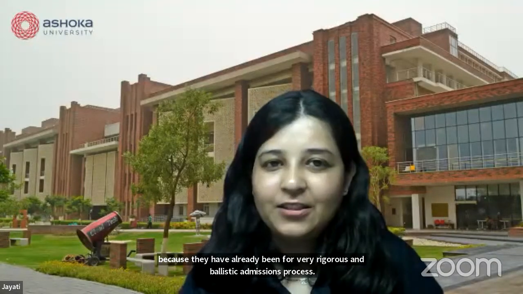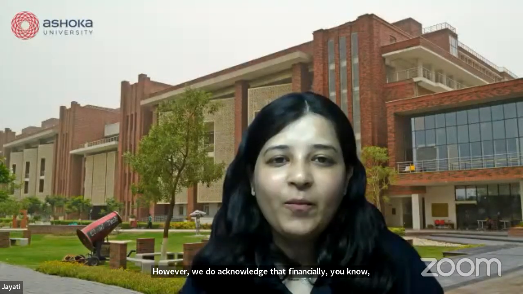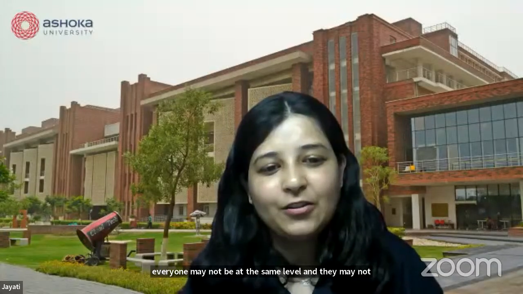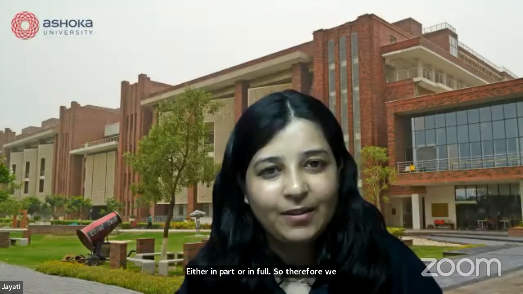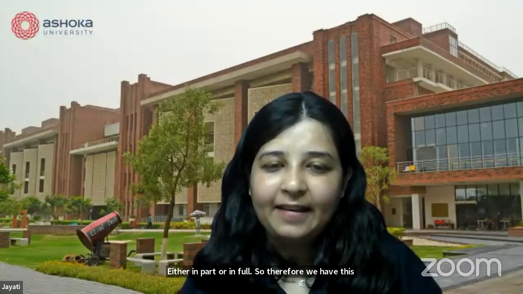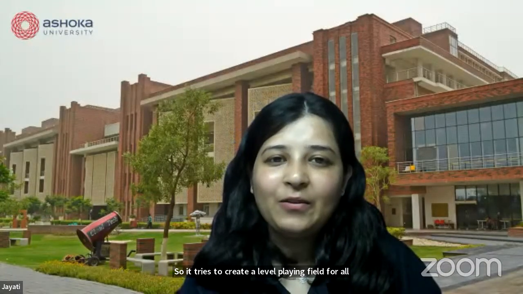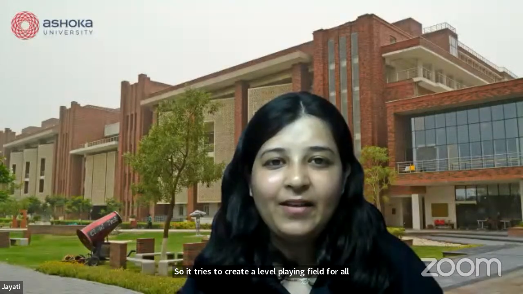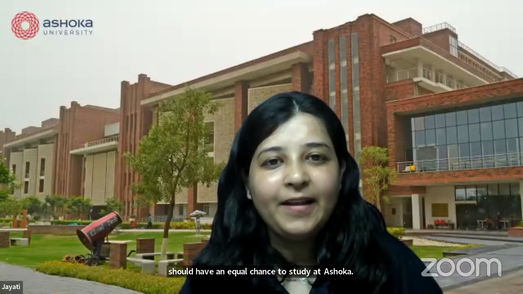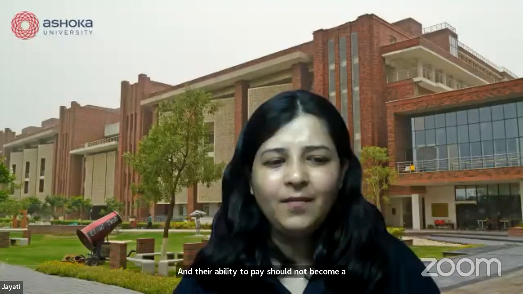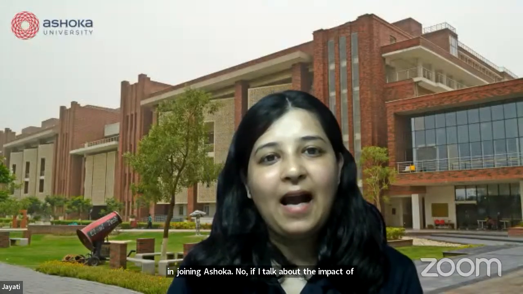However, we do acknowledge that financially, everyone may not be at the same level and they may not be able to afford the fees either in part or in full. So therefore, we have this program, which is based on our ability to pay rather than your academic standing. So it tries to create a level playing field for all students so that once they get selected, they all should have an equal chance to study at Ashoka, and their ability to pay should not become a hindrance in joining Ashoka.